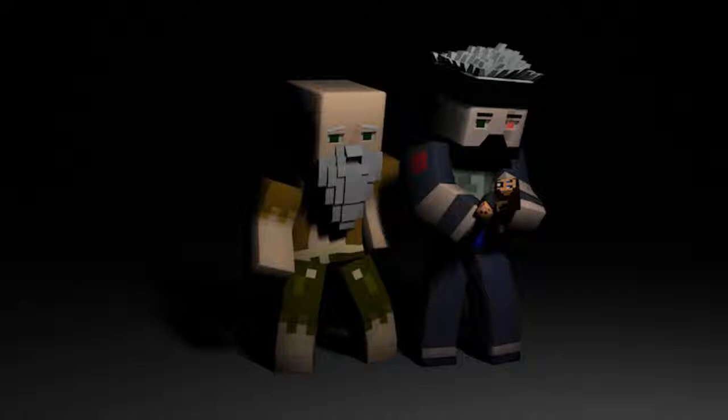This light I really enjoyed just simply because it makes nice soft shadows, which in this render look really crappy, but that's because I haven't actually adjusted them in any way, and we'll talk about adjusting shadows in a little bit.